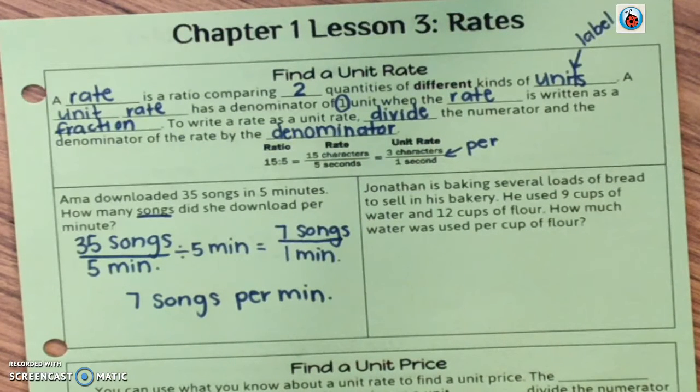One nice thing about unit rate is that you don't have to worry about the number you're dividing by. It tells you, doesn't it? Isn't that nice? Any questions about this problem? Are we ready to move on to our bakery question?